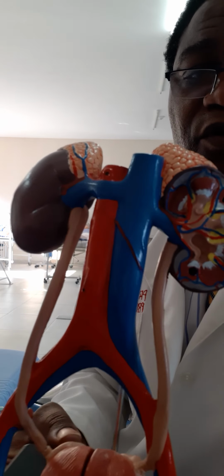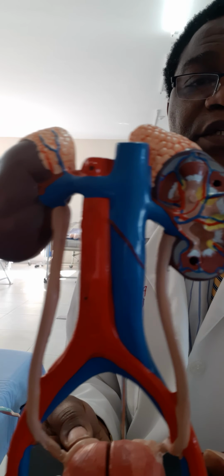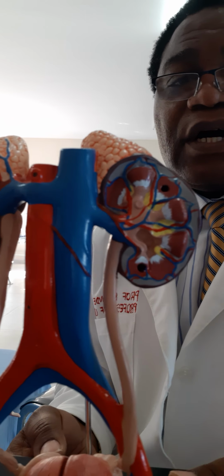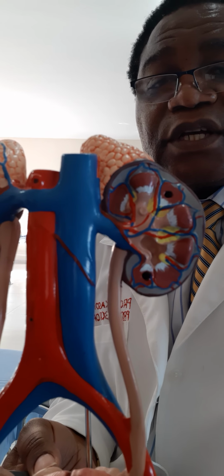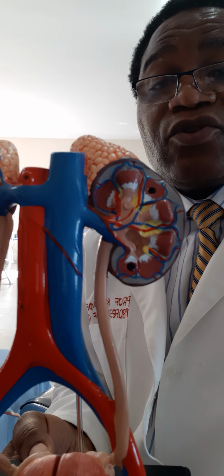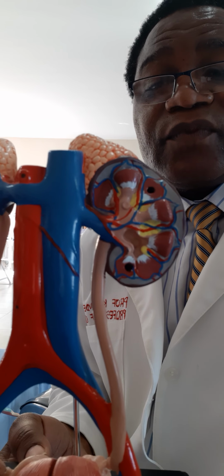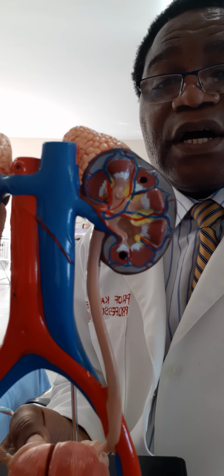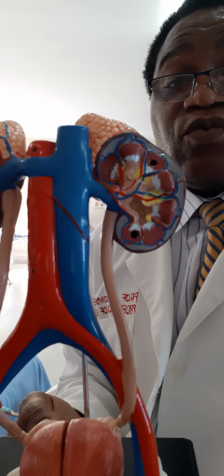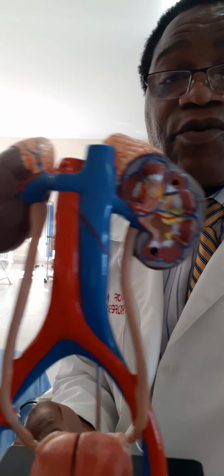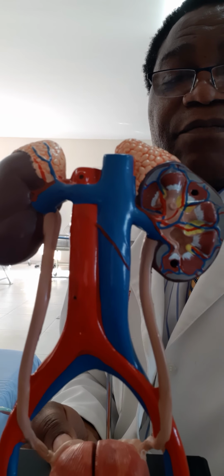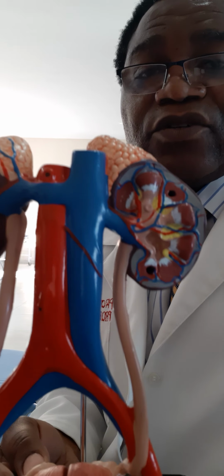Okay, so that's the practical on the kidneys and the ureter, the upper tracts. The key things that you want to remember is the location of the kidney, the shape of the kidney, the weight of the kidney, what it looks like in the coronal section, and then also the ureter, its location, its length, its width, the areas of narrowing. That should be sufficient for you to do the practical.